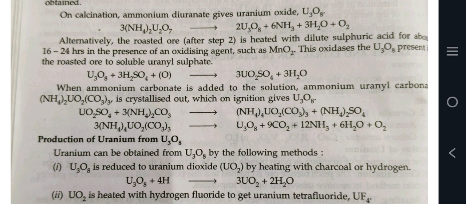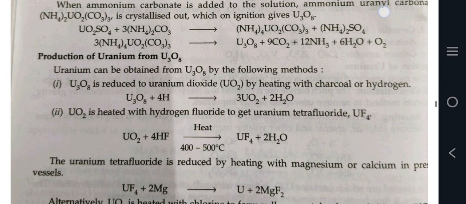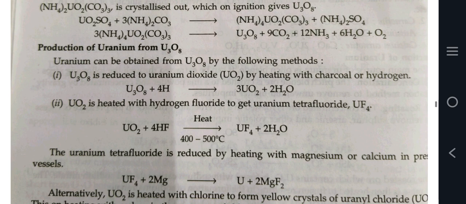Production of uranium from U3O8. Uranium can be obtained from U3O8 by the following method. First, U3O8 is reduced to uranium dioxide, UO2, by heating with charcoal or hydrogen. Second, UO2 is heated with hydrogen fluoride to get uranium tetrafluoride, UF4.